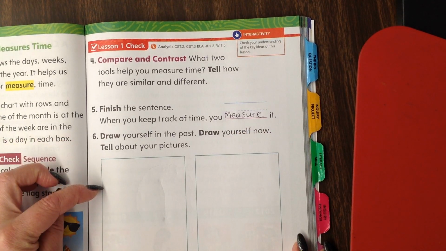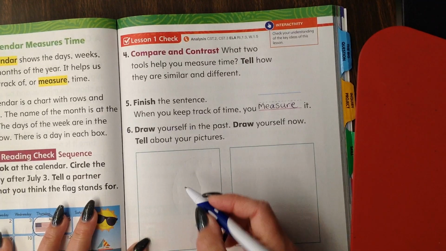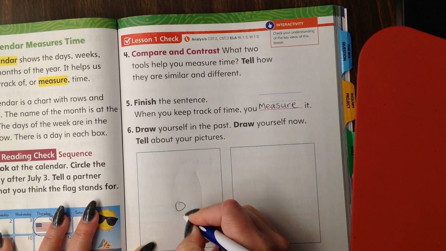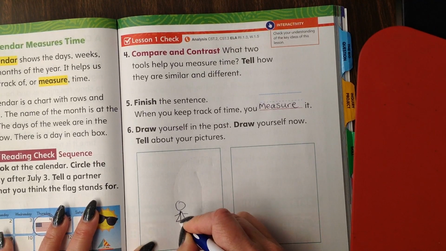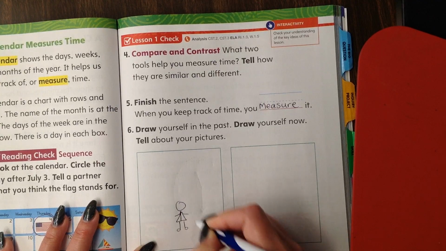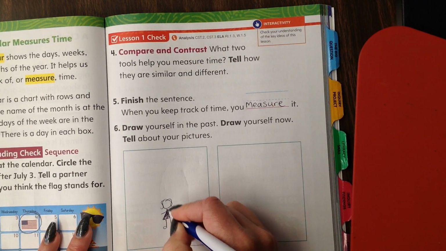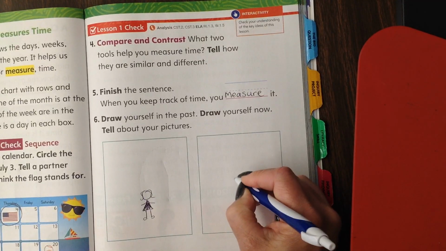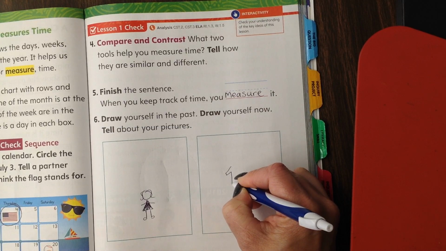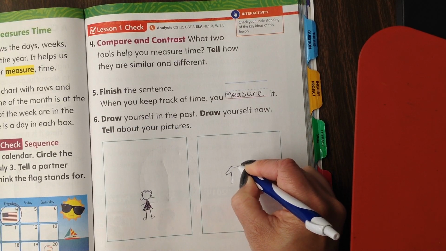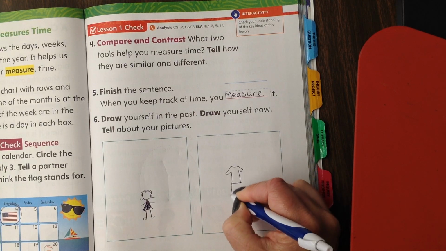Now it wants us to draw ourselves in the past and draw ourselves now. So for me, I'm going to draw myself like a little girl, okay? And I was in school, right? And I'll just color in my cute little dress. And now I am much taller, and I'm going to draw a shirt this time because it's like I'm a teacher. So you can go ahead and draw yours as well.